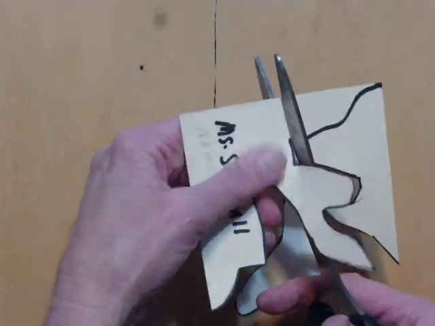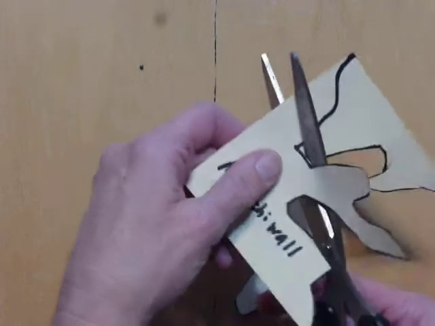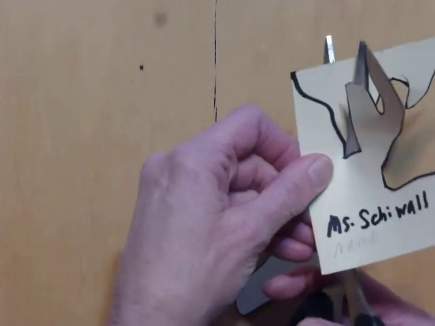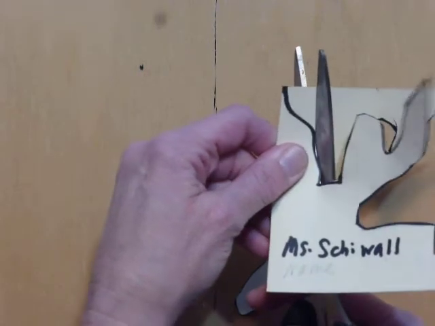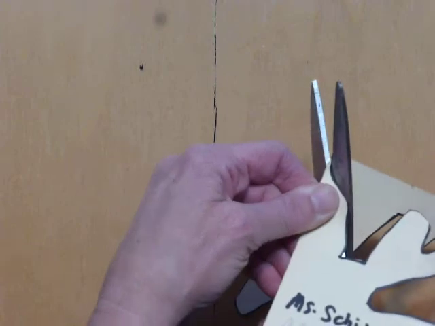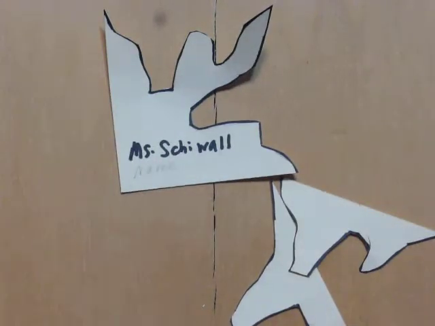Right? So when you cut, you have to move the paper, not your scissors. Okay. Now, let's talk about how to put it back together.